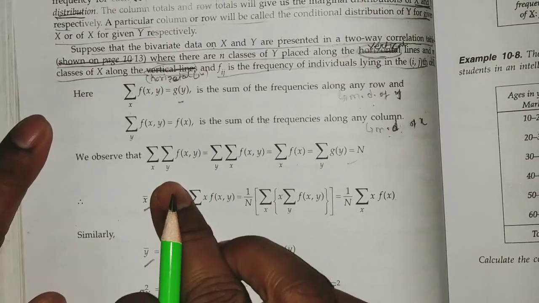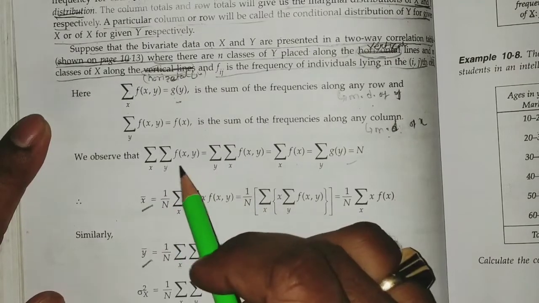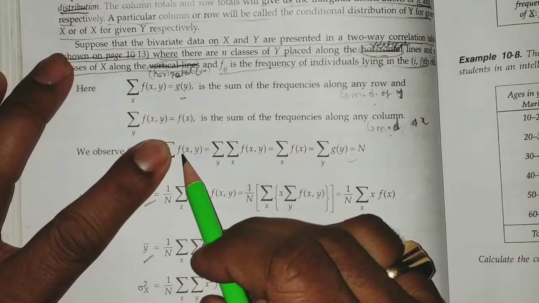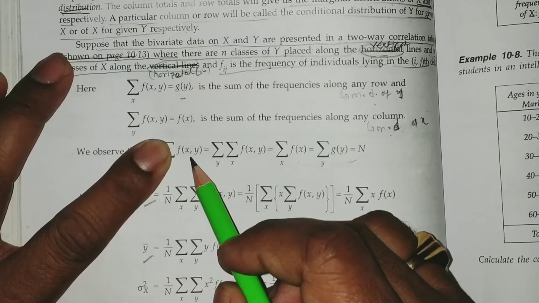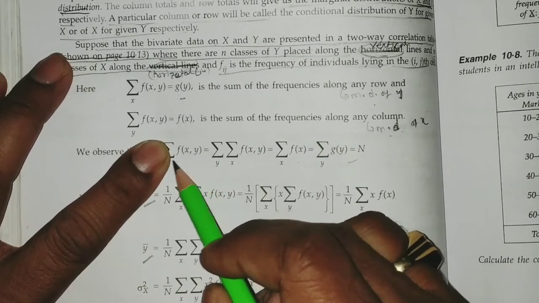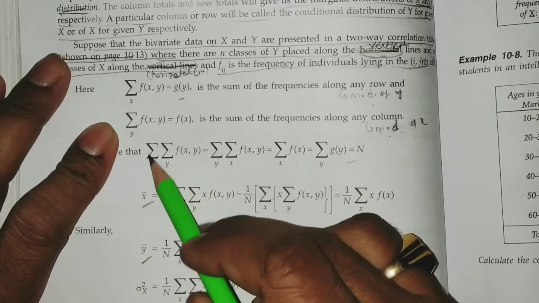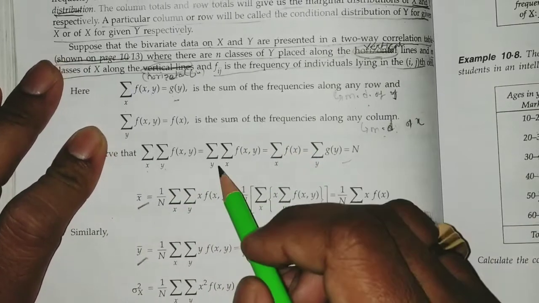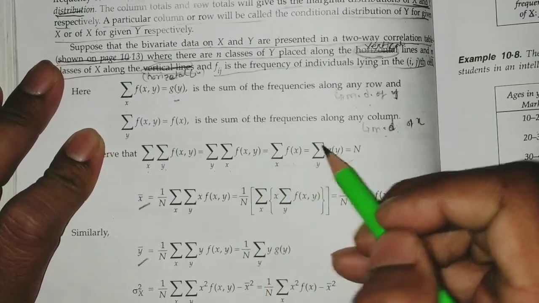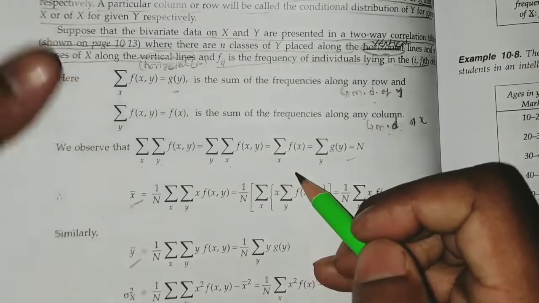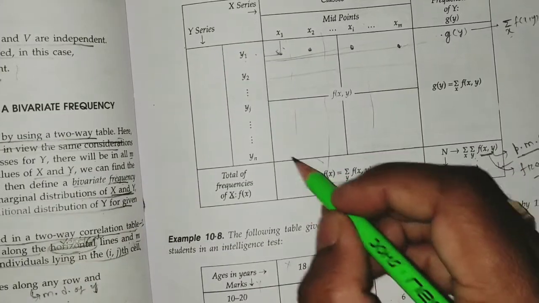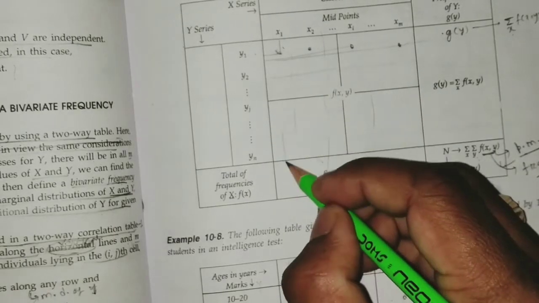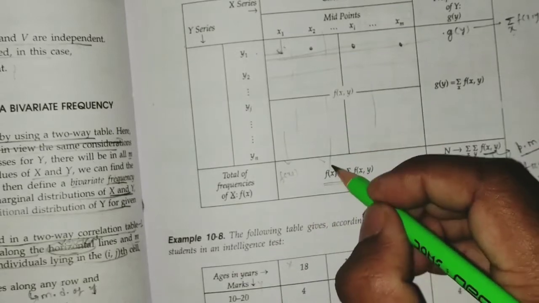So now here sum of x, sum of y, fxy is nothing but frequency, the density of frequency. You can say, for each cell, the frequency value. If I add all the frequencies, that means summation over x, summation over y, fxy, or summation over y, summation over x, fxy, will be equal to summation over fx. Along all the columns we are going to get one fx: this column will be fx1, this will be fx2, like this.